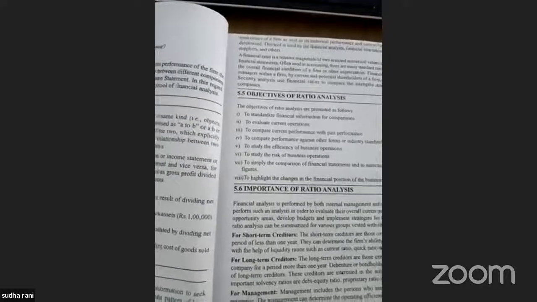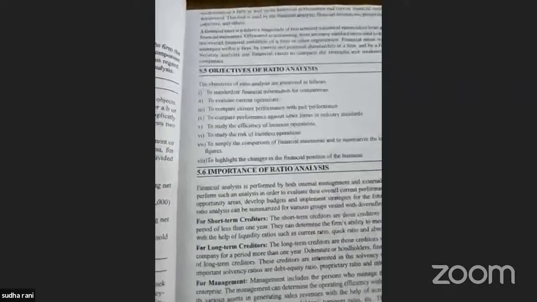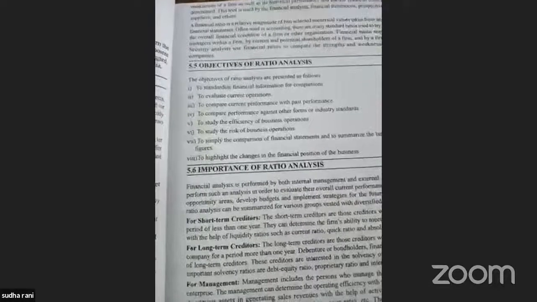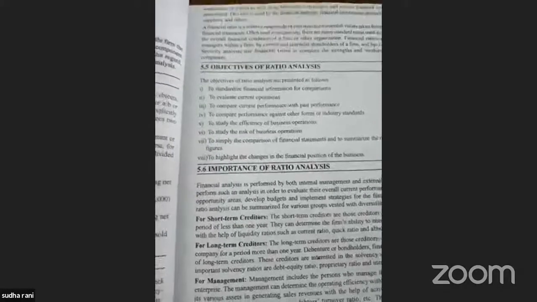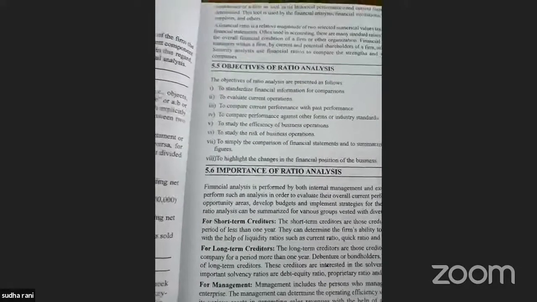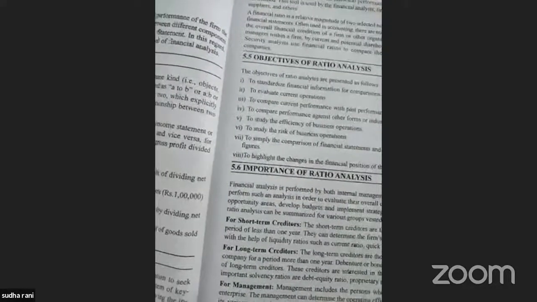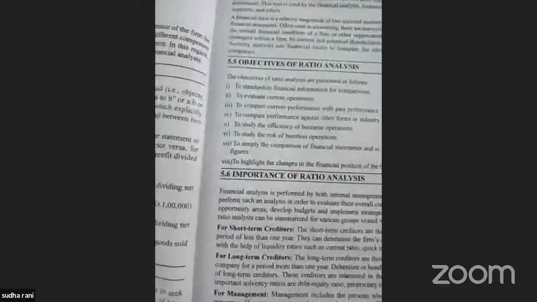Okay, the next one is to study the risk of business operations. Yes, with the help of ratio analysis, with the comparison of inter-firm financial statements, we not only analyze the efficiency or operational efficiency of the organization, we can also understand the risk that the organization is working under.